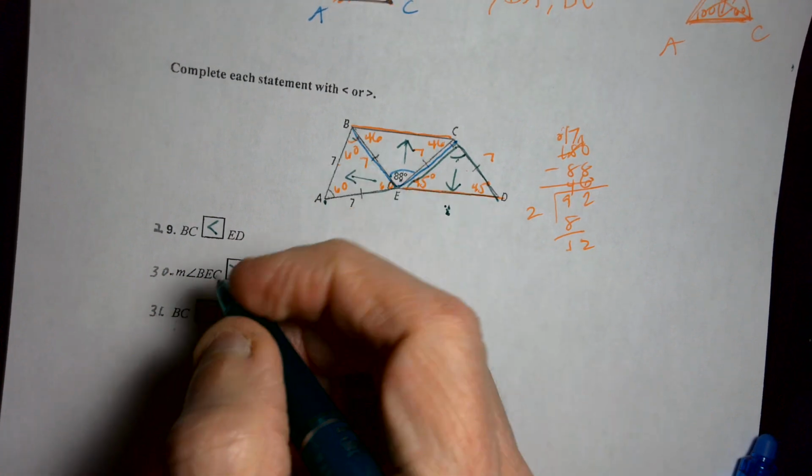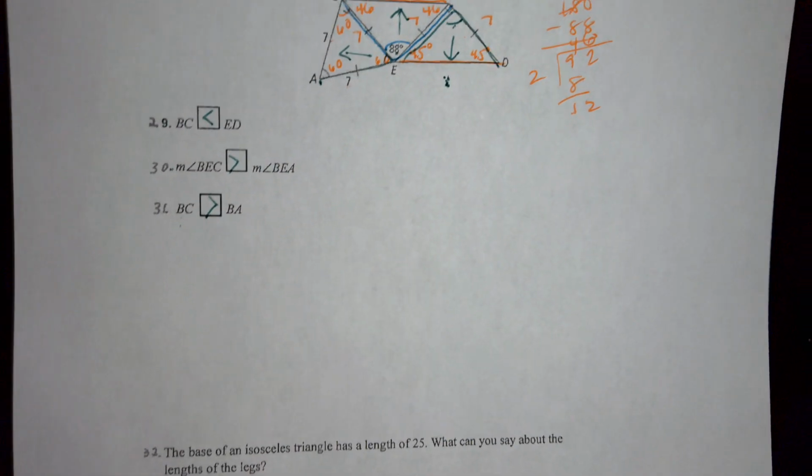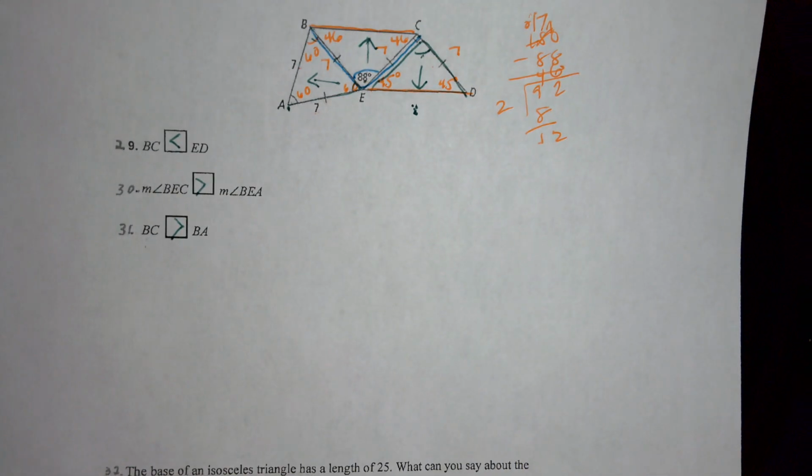So this is bigger. I think there's probably a few other ways you could have looked at that, to be honest, but that's how my brain saw it today. Let's see it different tomorrow. I do know you have to use the side angle side inequality theorem though there to just make sure that those triangles can be, that you can compare that side across from it. You have to have the two sides being the same in both of the triangles before you can compare the side across from it.